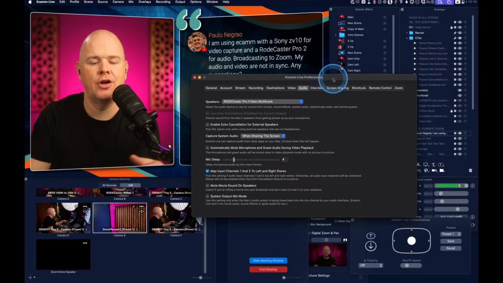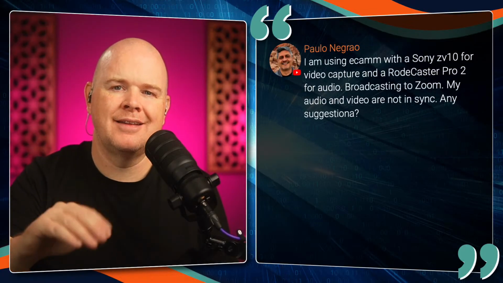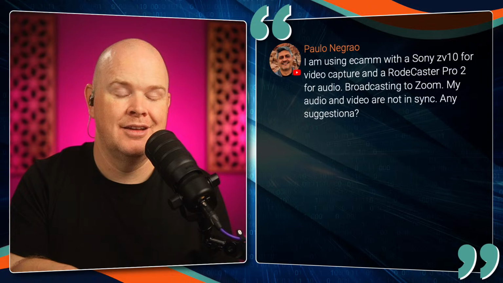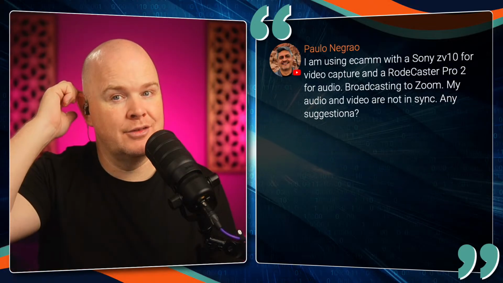So it's kind of a hard one. Technically, the Rodecaster has a function in there to add delay as well, although from my understanding, that's only affecting what's being captured in a recording in any case. So you can delay the audio in there, but it doesn't appear to be having that same effect of delaying the audio that's going into Zoom.